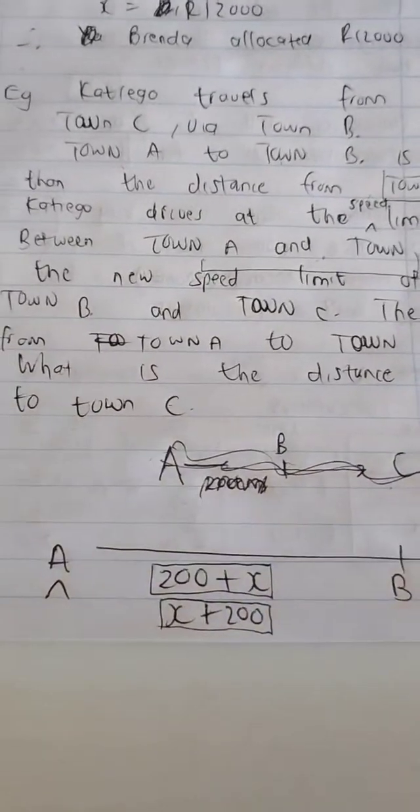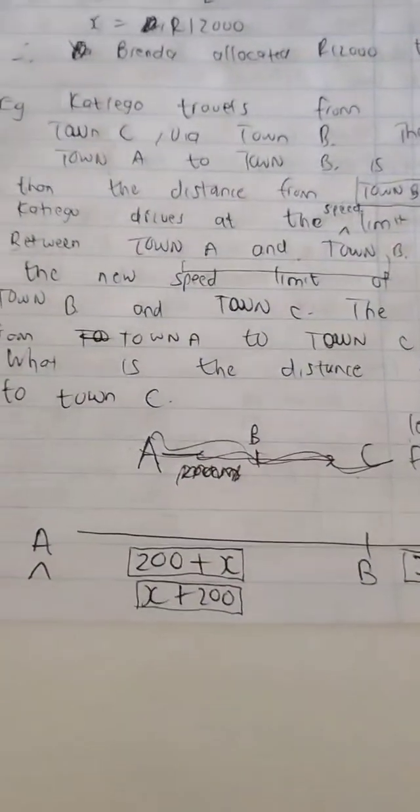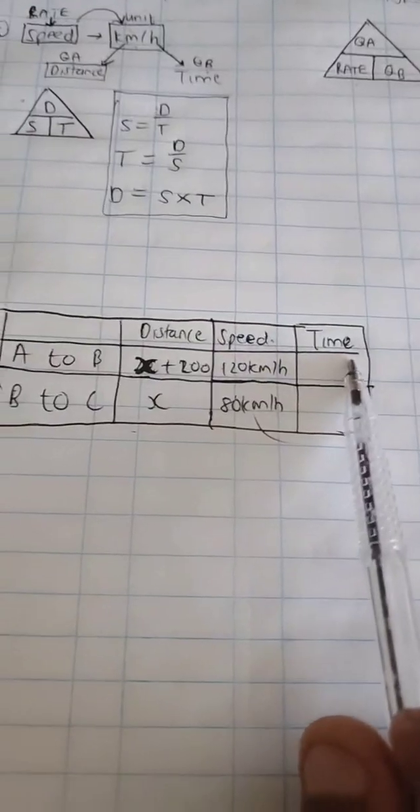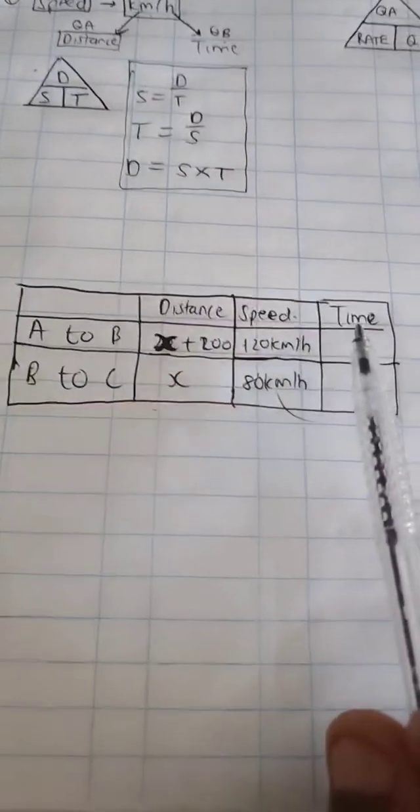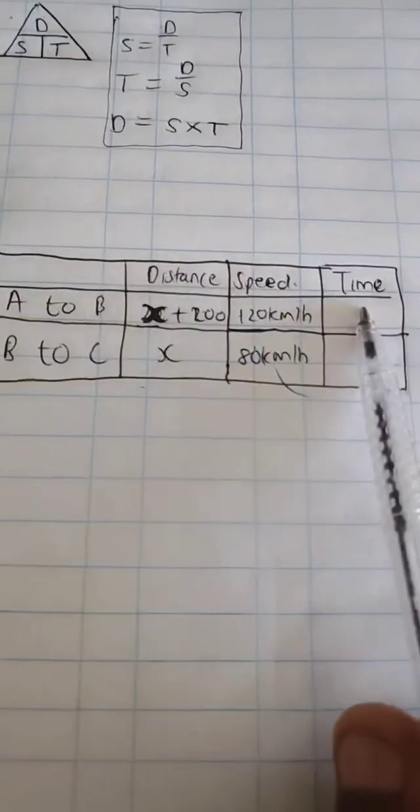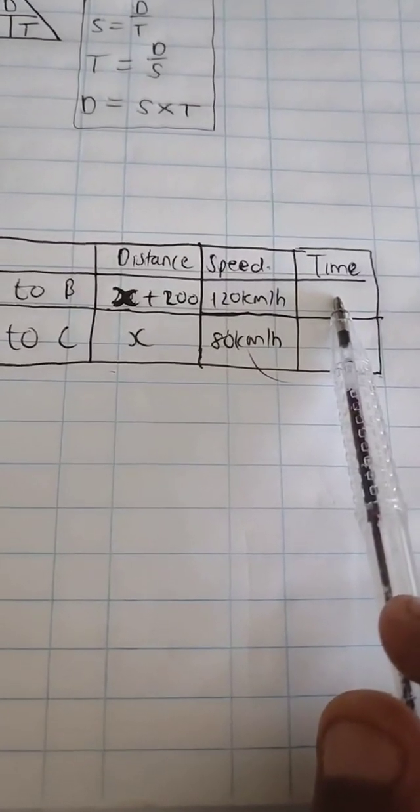The last quantity is time. So let's read so that we can see what we have as far as the time is concerned. But let's be careful about the fact that we are interested in knowing what the time is from A to B and B to C. We want to be able to represent that.